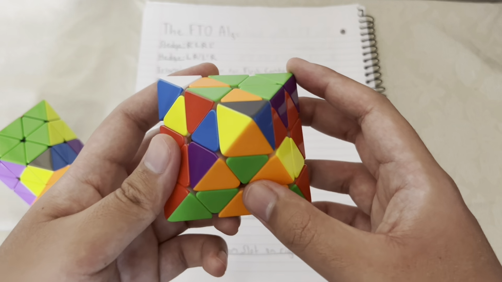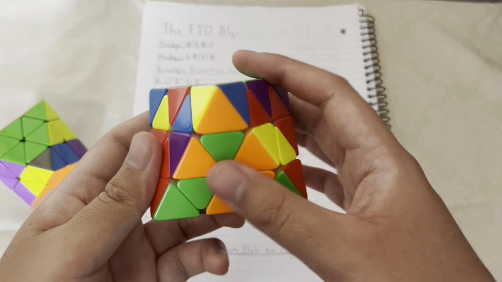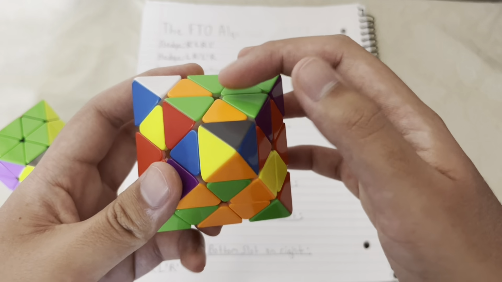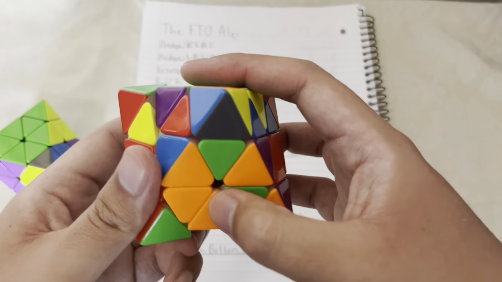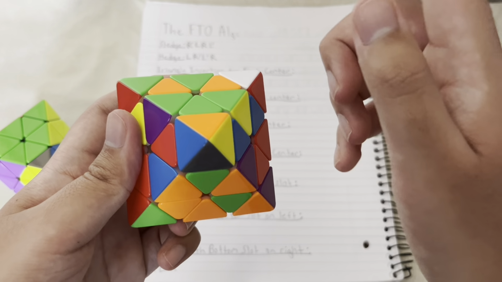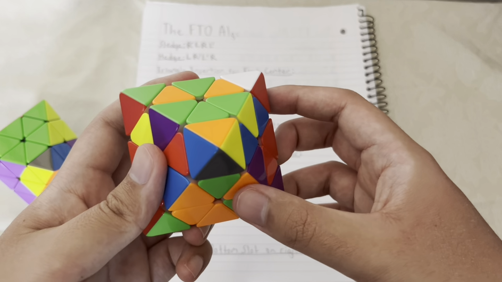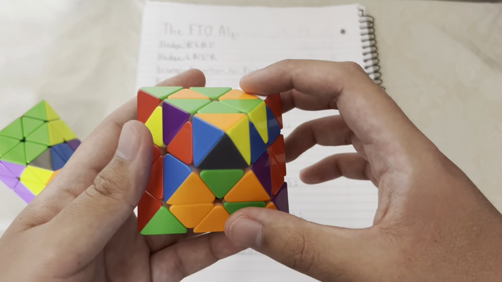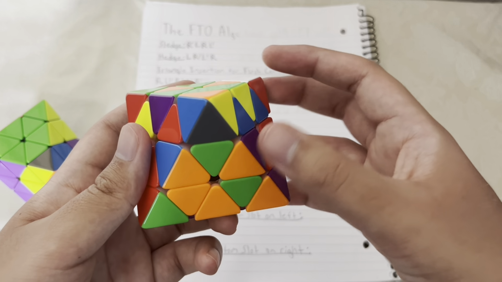So now what we're gonna do is insert the orange triangles into the second center. So we're looking for orange triangles, and you want to move one of the orange triangles to this position, like so. It's kind of like what we did in gray center. Try and make sure that this triangle over here is not orange, and we're gonna move this triangle into here. Now there are some cases where you still have to do this position, but sometimes the orange triangle might end up in here, so it's fine.